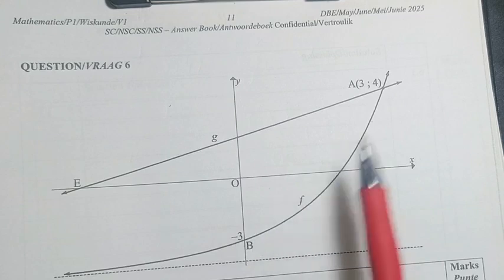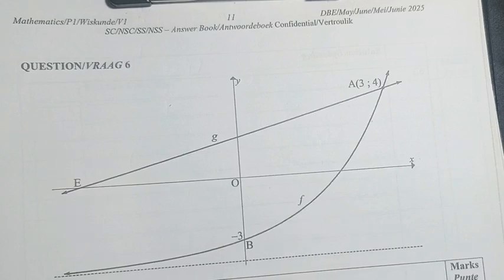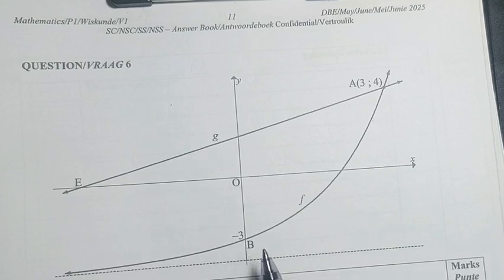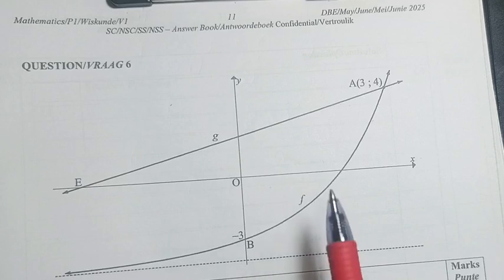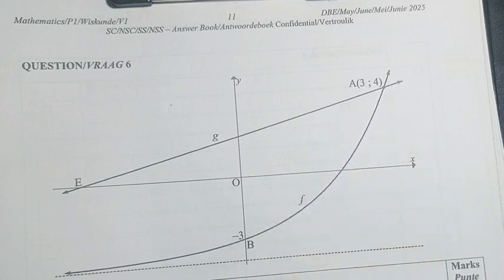So these two points are on the exponential function, and we need to find the values of p and q. First I'm going to substitute the coordinates of B to find q, and after that I will substitute the coordinates of A to find p.